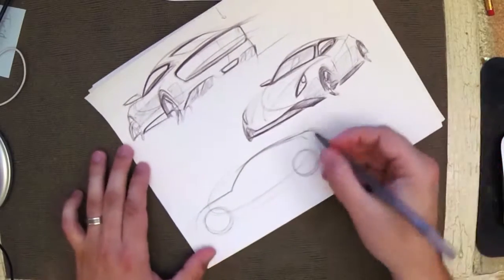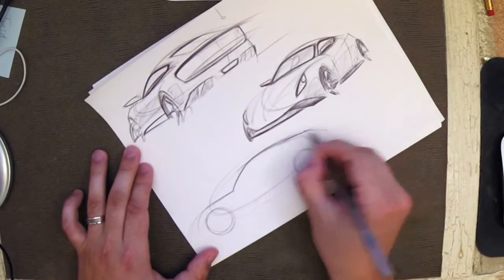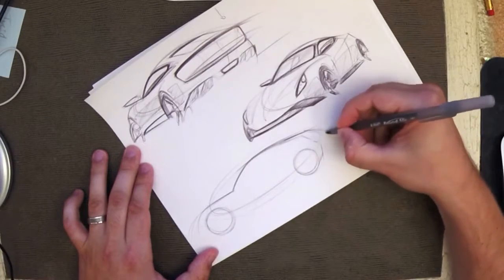So I think that's enough about the content details. Now I just want to get into the sketching part, so let's do that, and I'll see you in the next lesson.